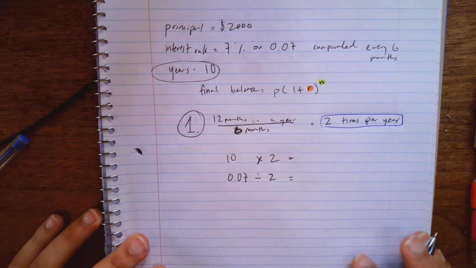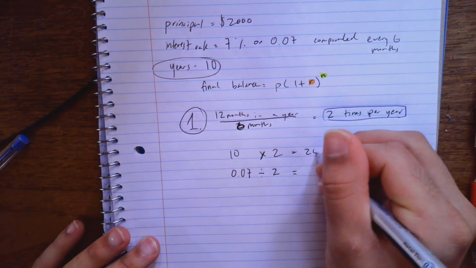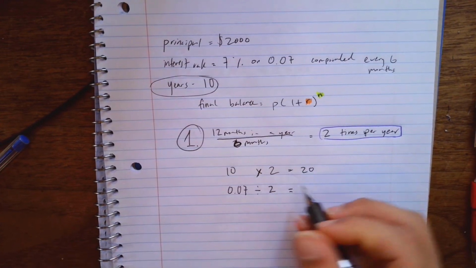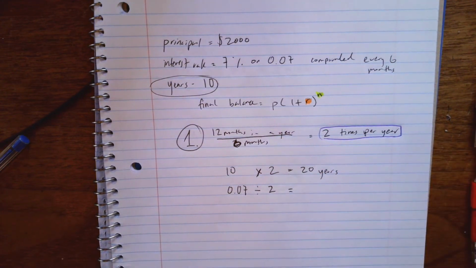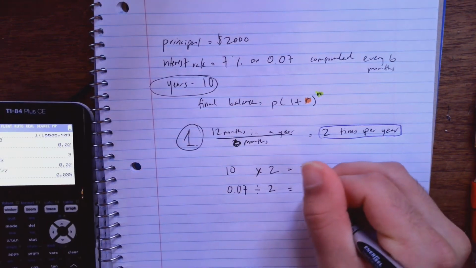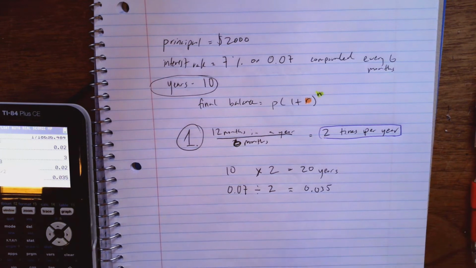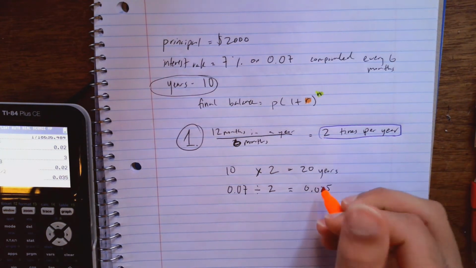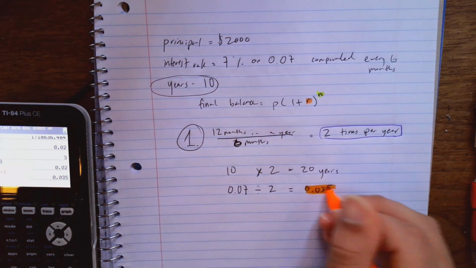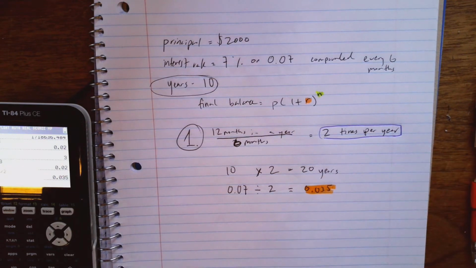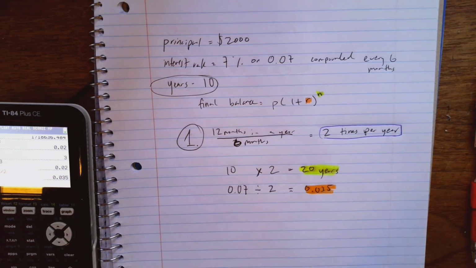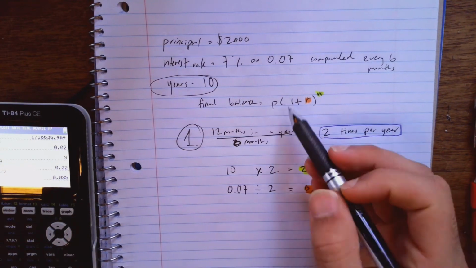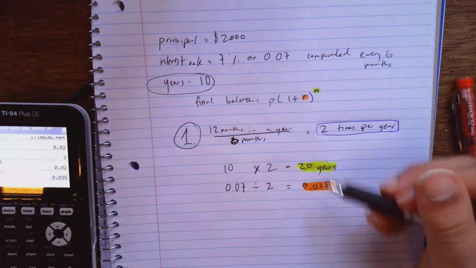So let's just finish through right here. This is going to come out to 20 years. This comes out to 0.07 divided by 2, 0.035. These numbers right here are our new R and N values. And these are what we're going to use to plug into our equation. We can say this is our N, this is our R.